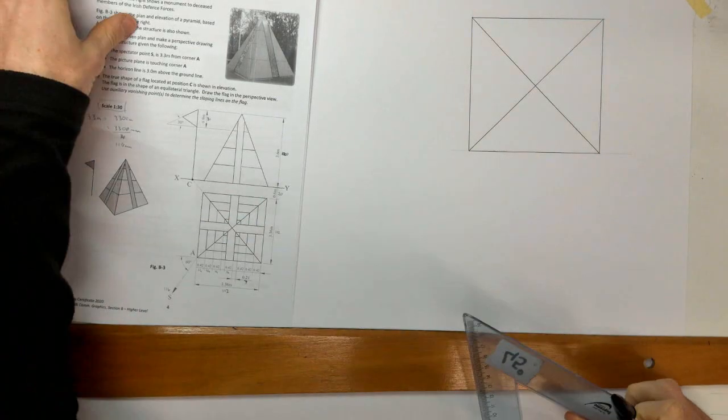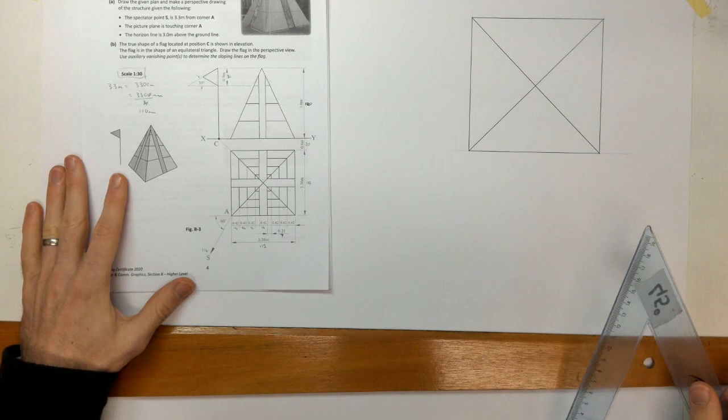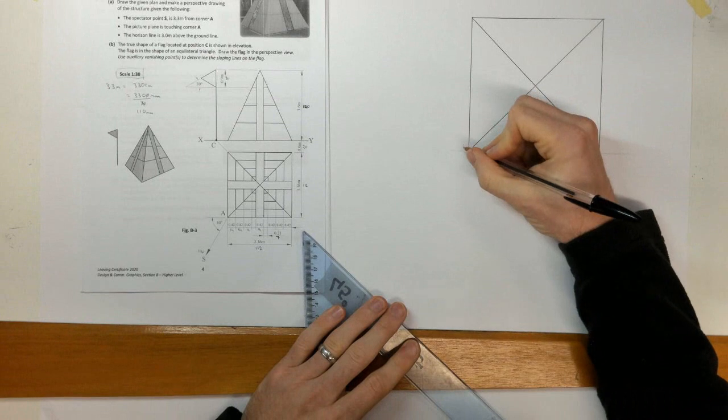That is the basic square base pyramid shape. And here is our corner A.